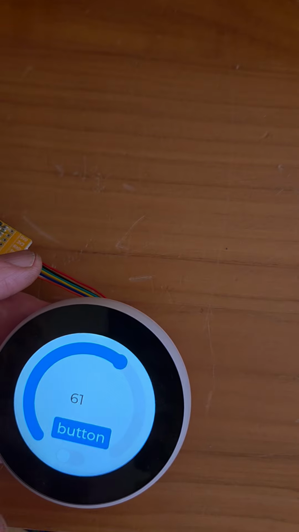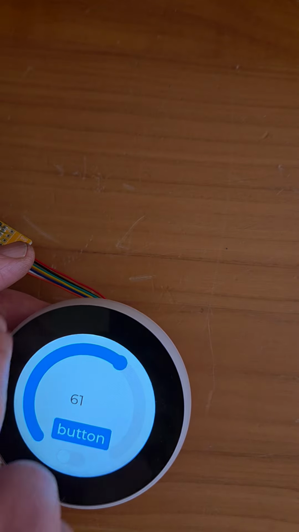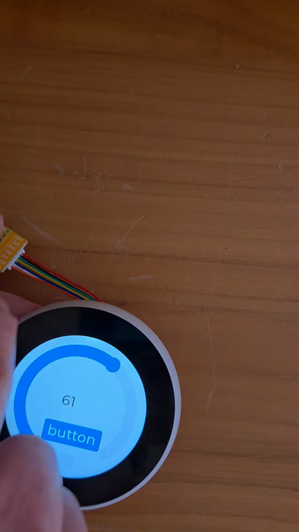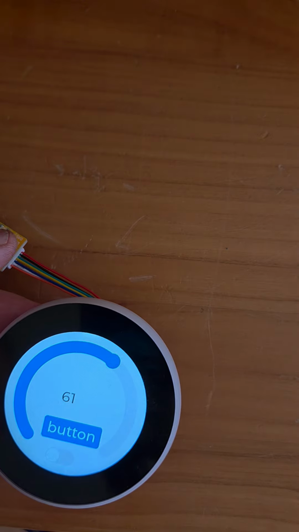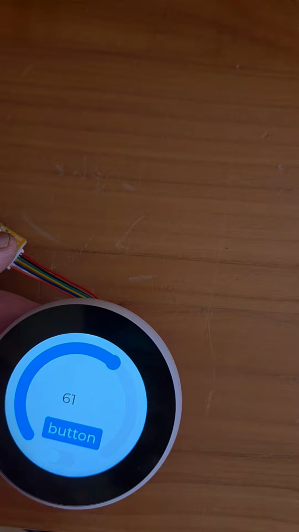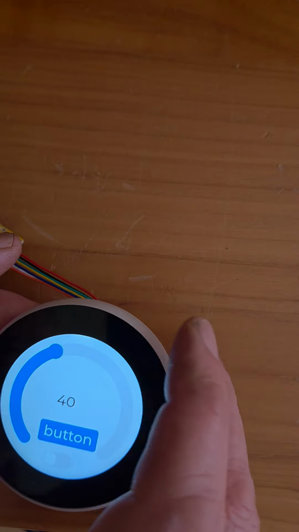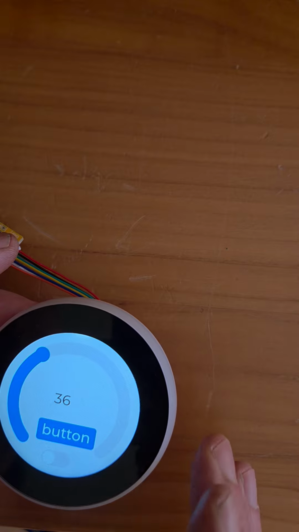There are 13 RGB LEDs around the perimeter of this thing, and using MicroBlocks, you can just select them and light them up. So it's a nice thing. It's about 40 euro here in Europe.